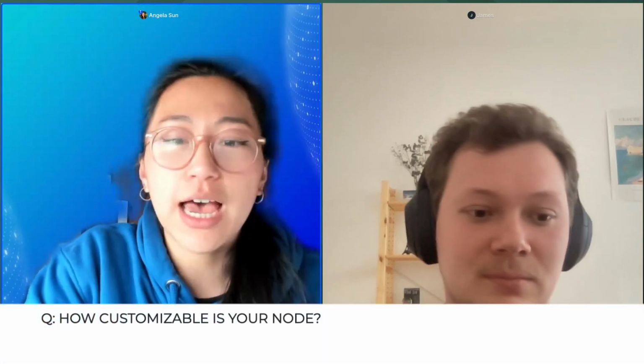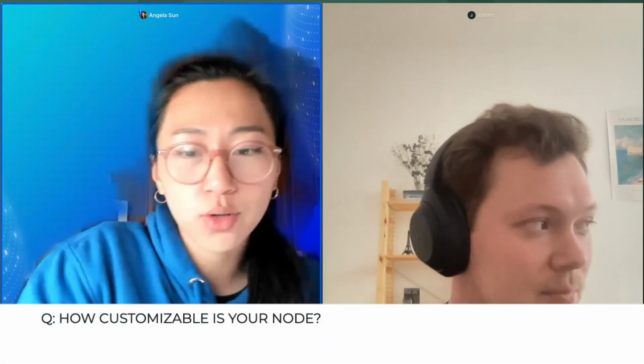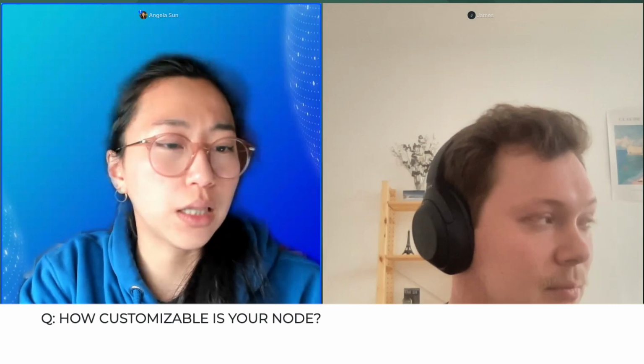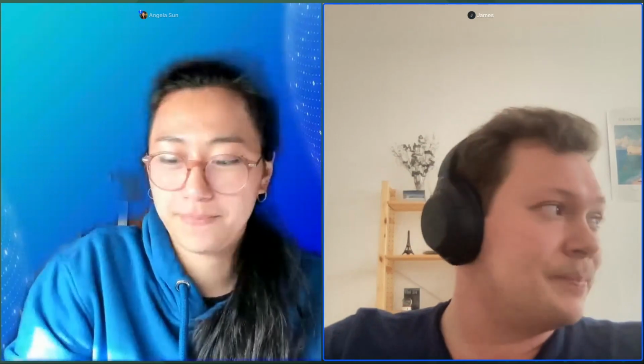Yeah. I think we've got one more question. Jelly also asks, how customizable is your node? I'm assuming the private one. Yeah, it depends on your needs, of course. It could be just one dedicated node with some specific parameters. For instance, it could have an indexer or increased resources or something like this.